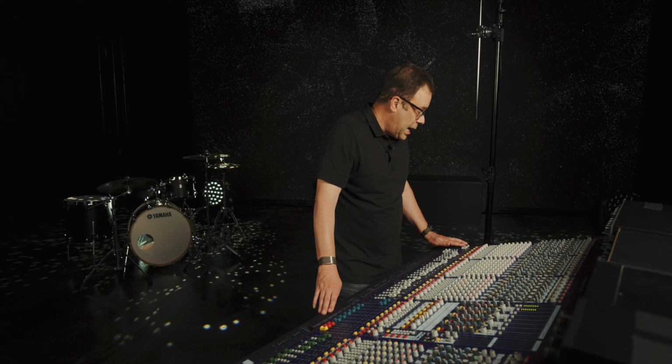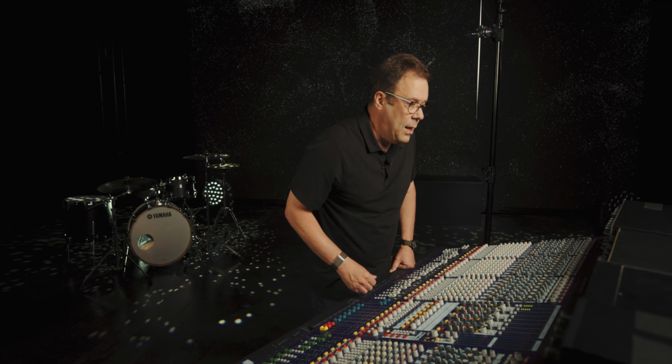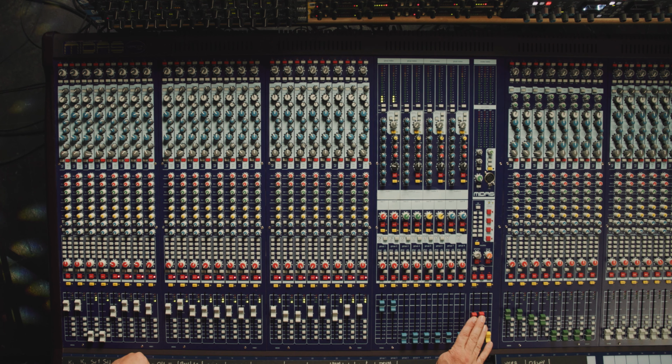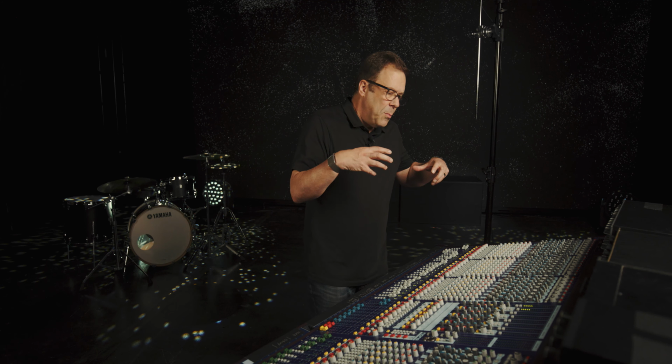Great. So we're doing the same thing with the other kick drum. I'll just bypass that one as well. We're really isolating the sound so that we can have a more focused input for those kicks. It's very similar to the snare drum.